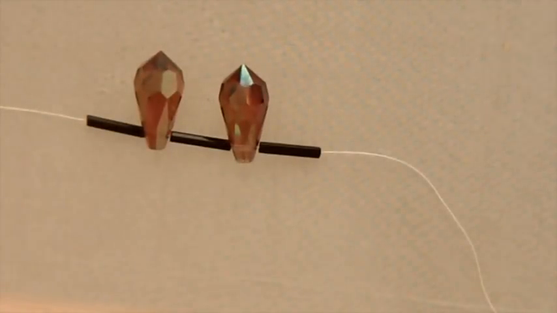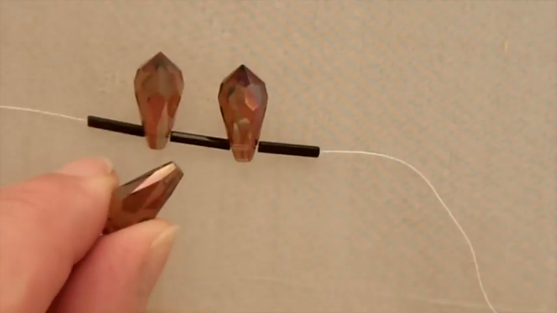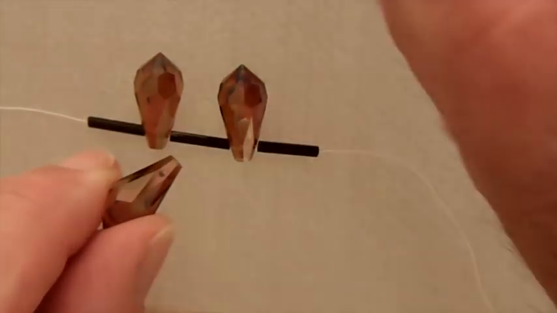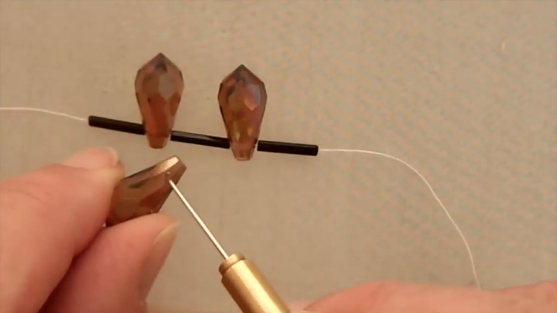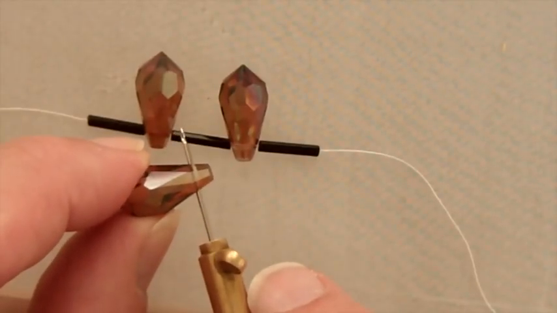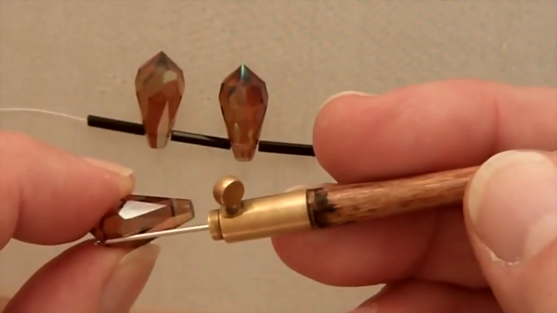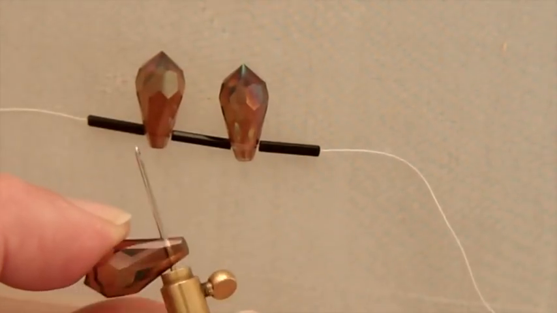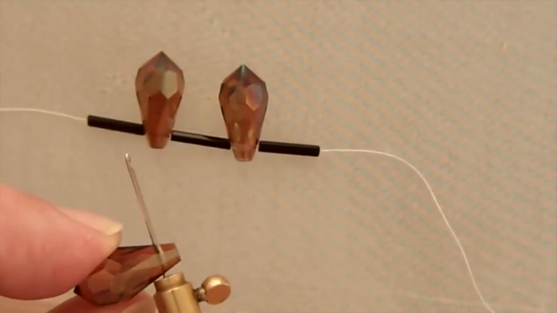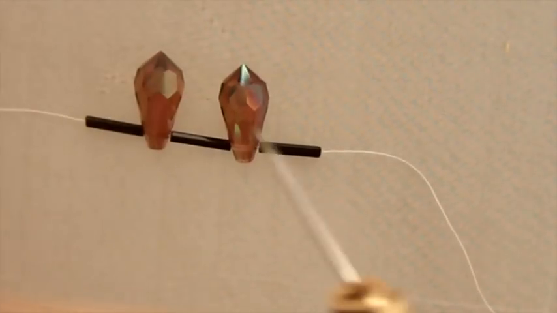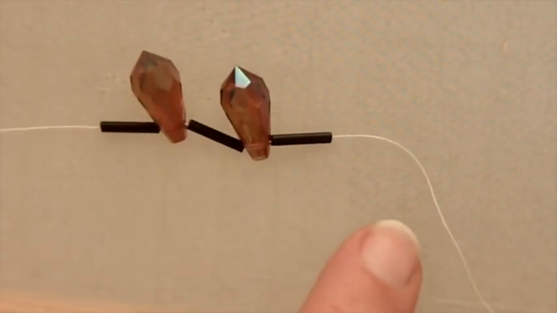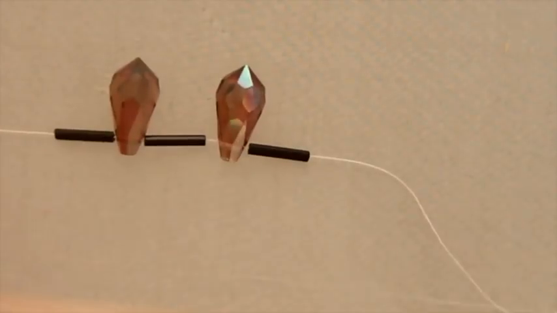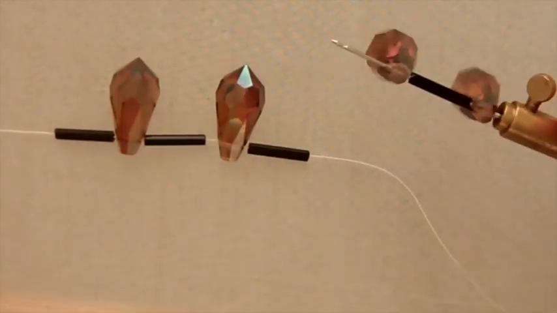So now let's move and talk a little bit about drop beads. Now the difference is the way they're drilled. Drop beads are drilled across the top or across one end of the bead, as opposed to being drilled the whole length of it. So these give a different texture and a different feel. They will actually move on the garment or on the project because they're only held on at one end.